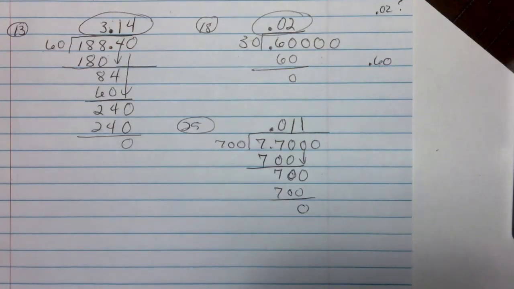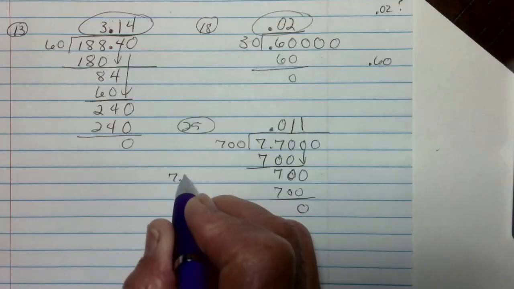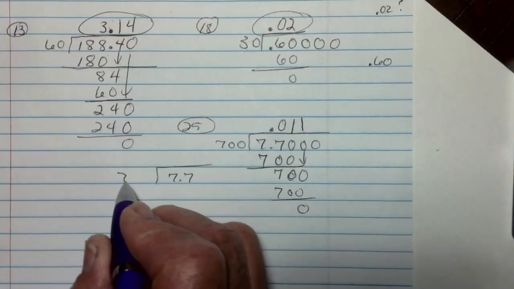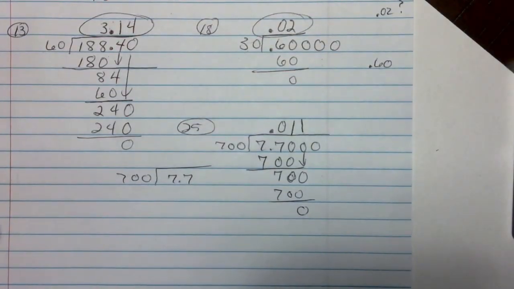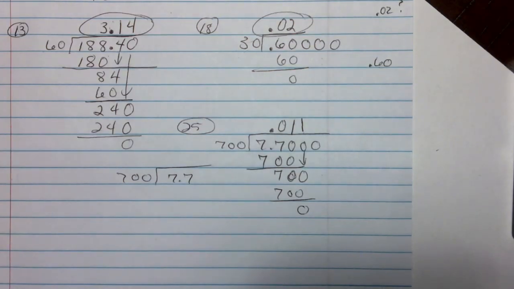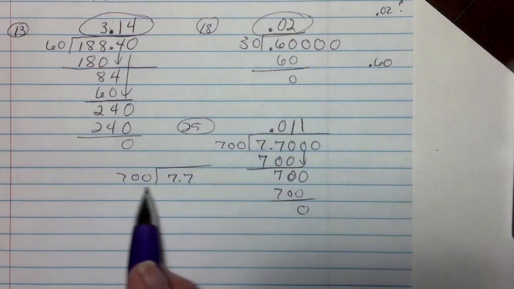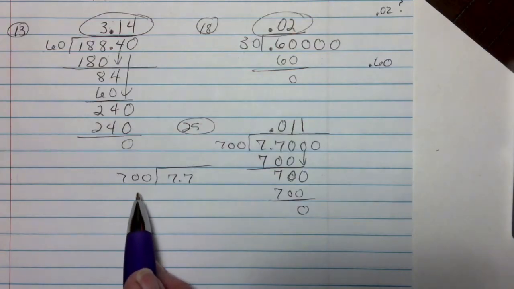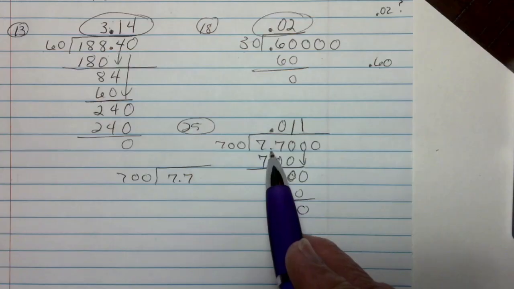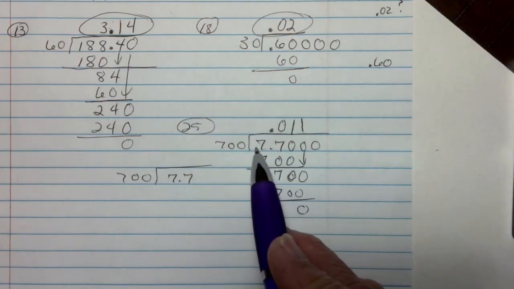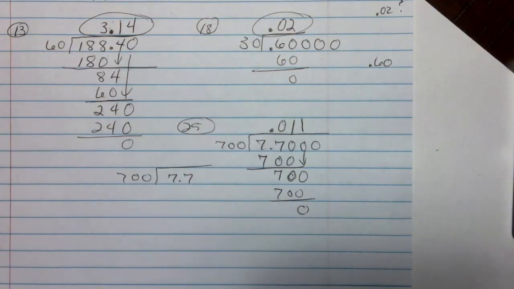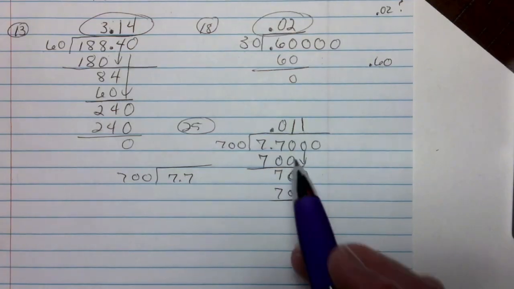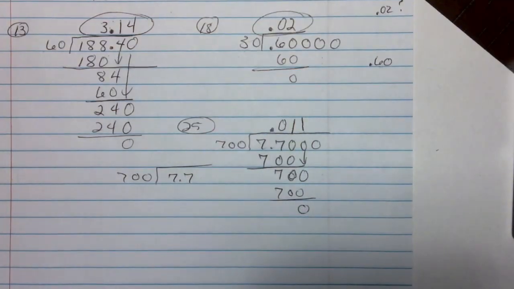Okay, now how did we take a number like 7.7, divide it by 700, and know where that decimal was going to go? What are we dividing by? Which is hundredths. So when we divide by 100, I'm going to take that decimal and go to the left 2 places. So I know it's going to be 2 places to the left. And so, I'm not sure how to say what I'm thinking.